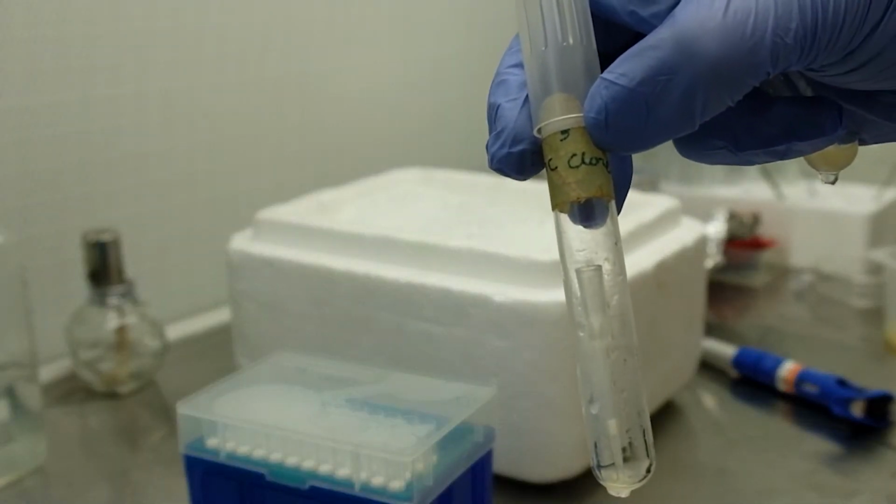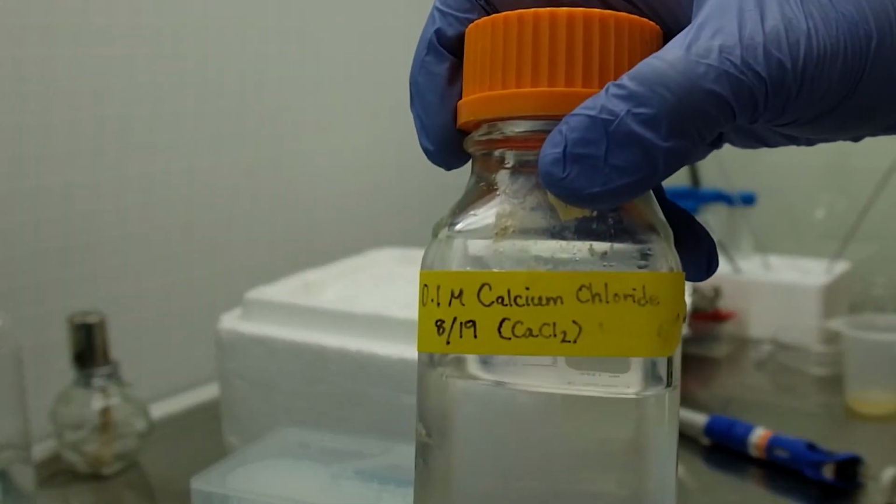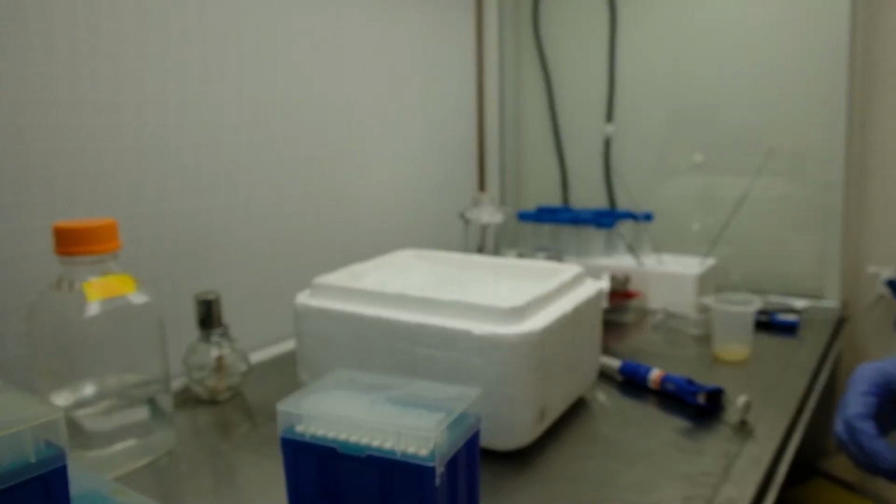When your cultures run out, you will need to fill the tubes with calcium chloride for the final centrifugation step.